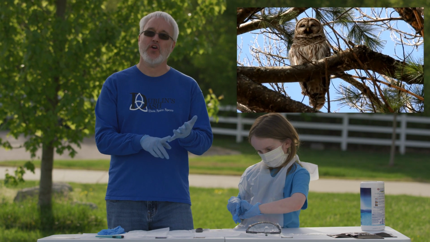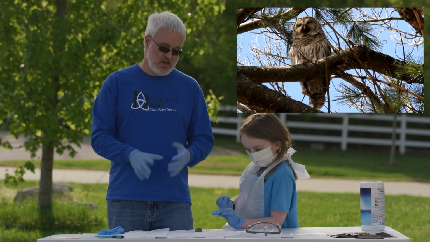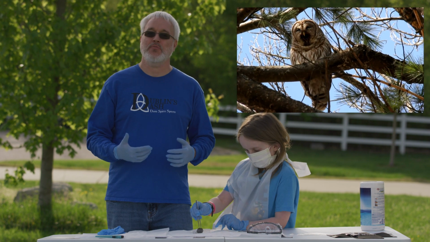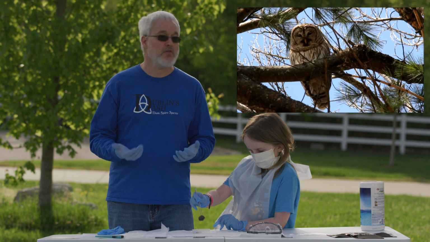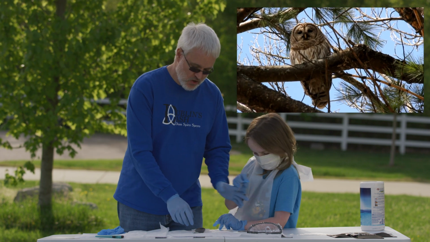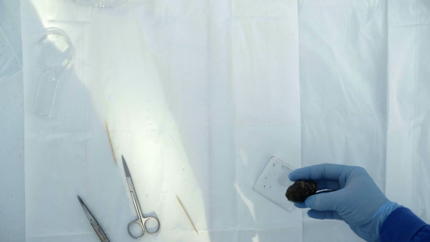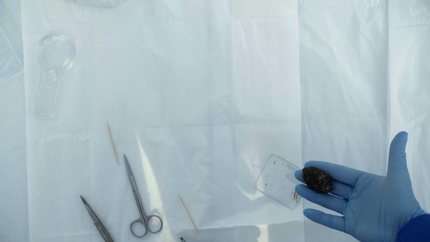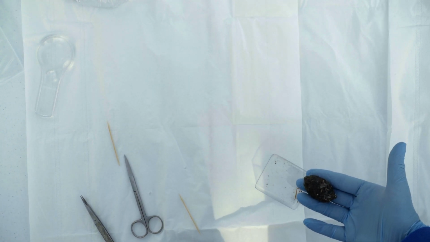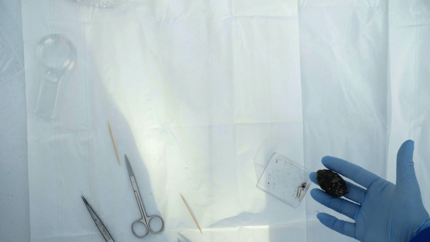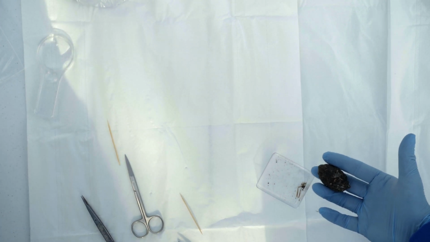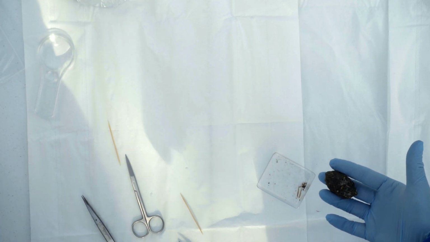That would be things like fur, hair, bones, anything that they've eaten that they're not able to consume, they're then going to throw that up. And that is called an owl pellet. This is an owl pellet. And this is the throw-up portion of an owl, all the parts that the owl was not able to consume.